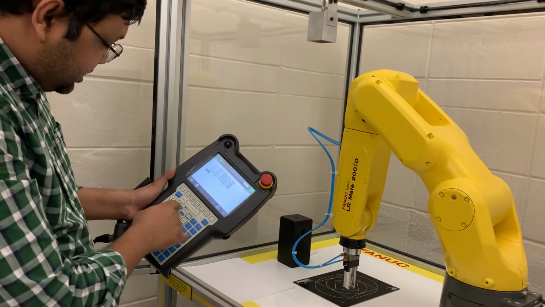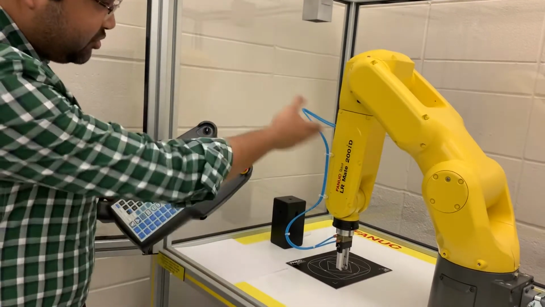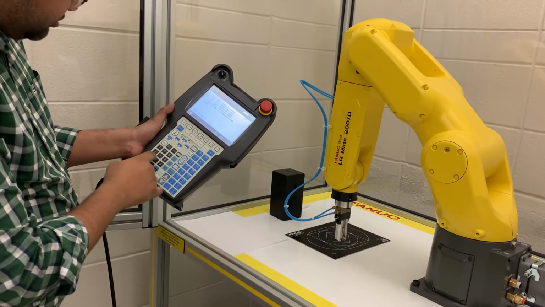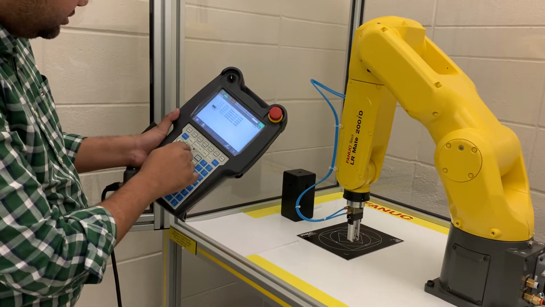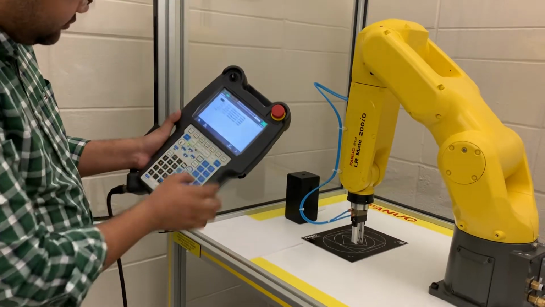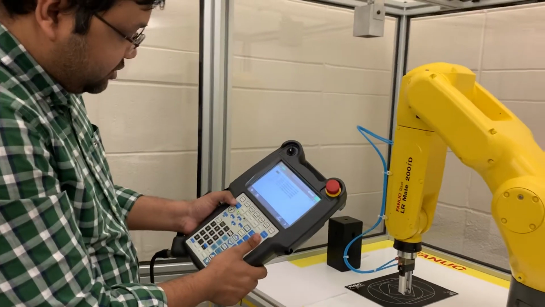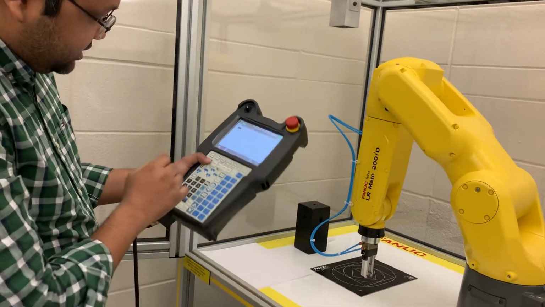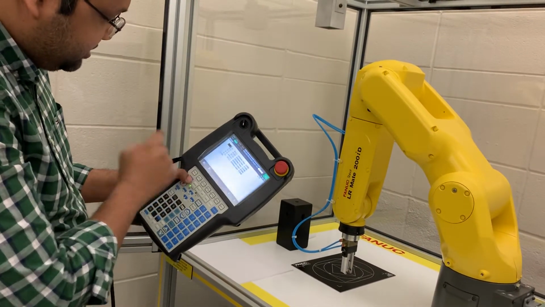Okay, enter, and then I will change this number 5 to 1. That means I want to go to the first point, the initial point, again. So I'm pressing 1 and enter. Now it became the first point. So I move this cursor to the beginning of the first line, and again holding the shift key because I want to move this robot now, and my deadman switch is held, and also my shift key is held.